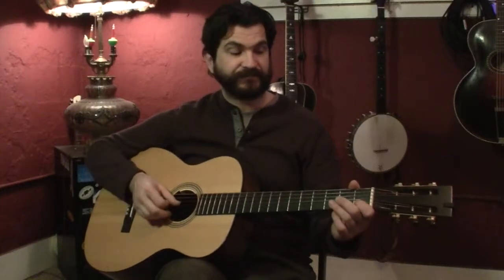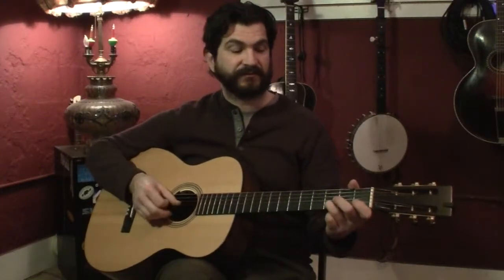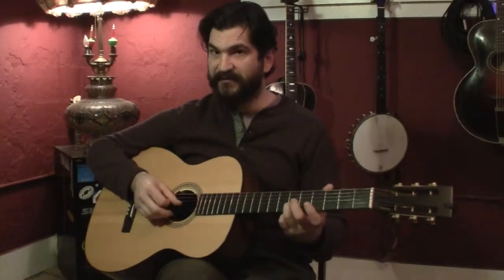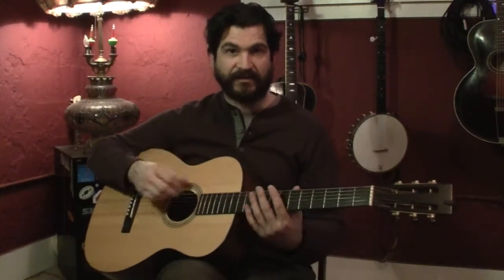So we can do the same thing on the second string, starting with B. We know B goes to C, C goes to D, D goes to E, E goes to F, half step, F goes to G, whole step, to A, and then to B again. So I failed to mention the B to C up here is a half step as well. So you can apply that all the way down to the 6th string.